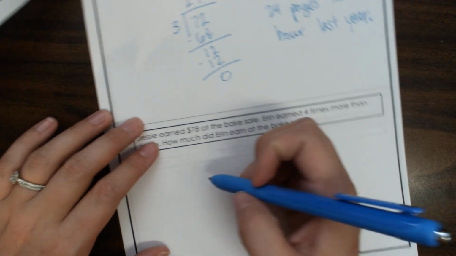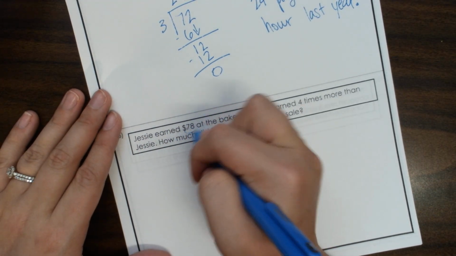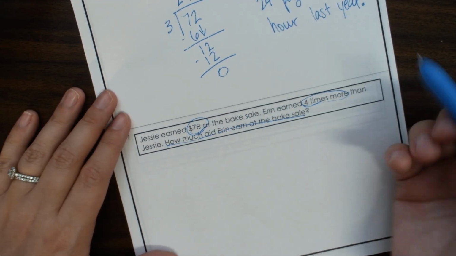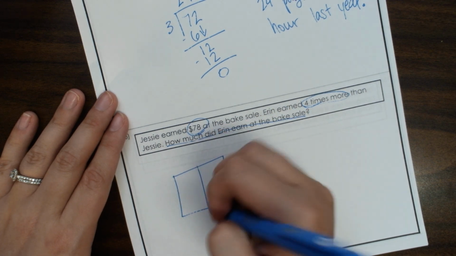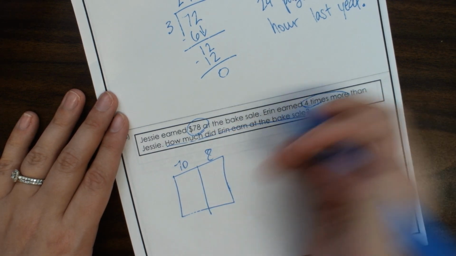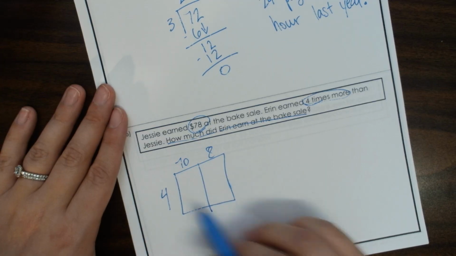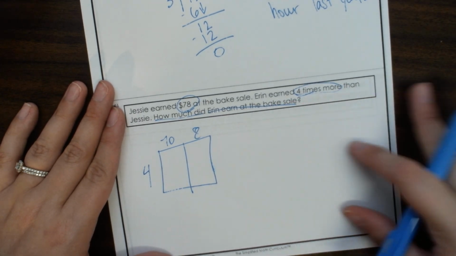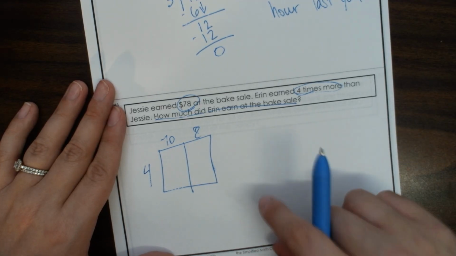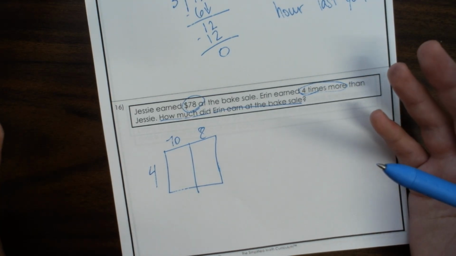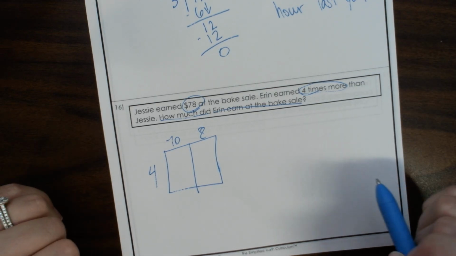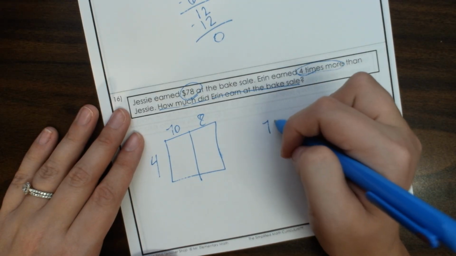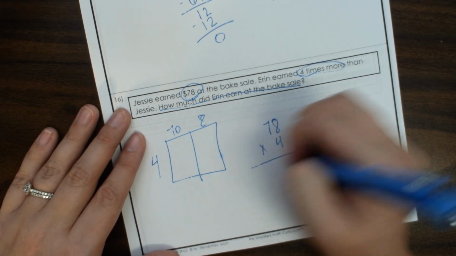So if they like the area model best, Jesse earned $78 at the bake sale. Aaron earned 4 times more than that. How much did Aaron earn at the bake sale? So if they want to use the area model, they can do that. They can do 78 times 4, and they can multiply that out to get to their answer. And then again, they need to have the sentence as part of their answer, because those are the things that we look for when we are grading these. So they can do the area model, or they can just do standard multiplication, the standard algorithm. That would be fine too.